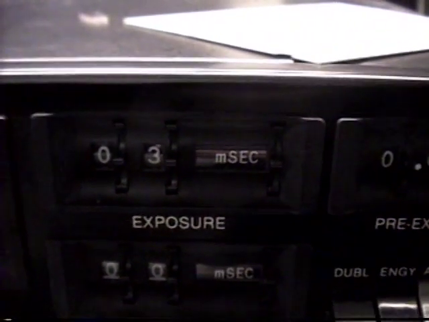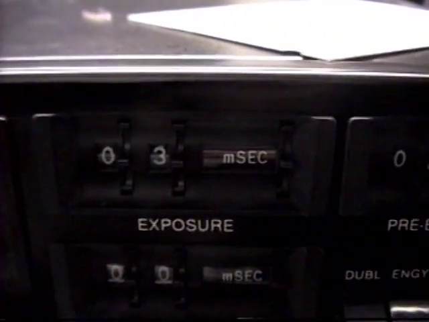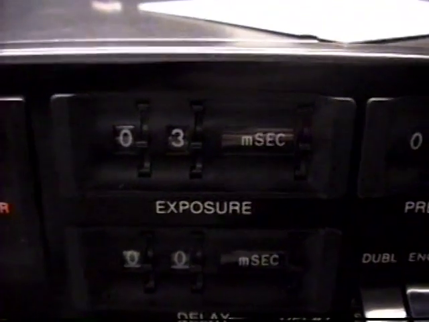I guess between 2 and 3 is something like a 30% change in energy of exposure, and that's not very satisfactory when it comes to trying to get the right exposure time.